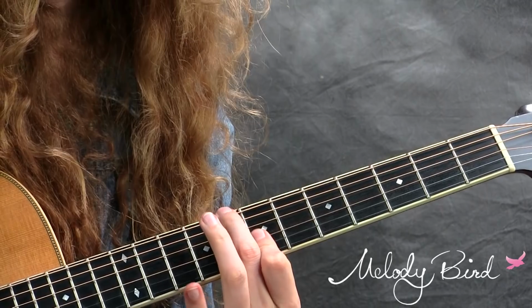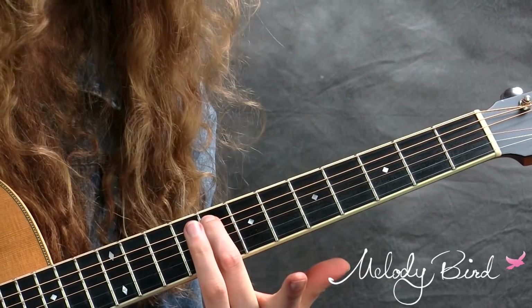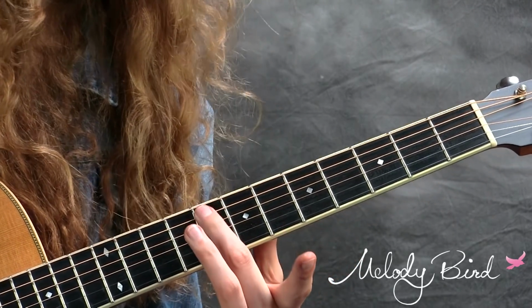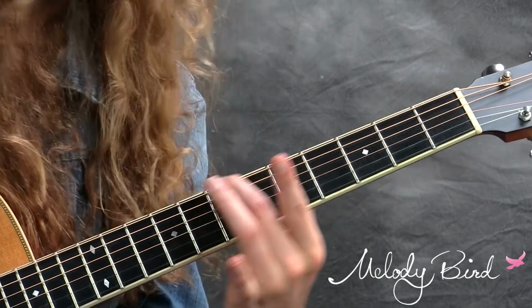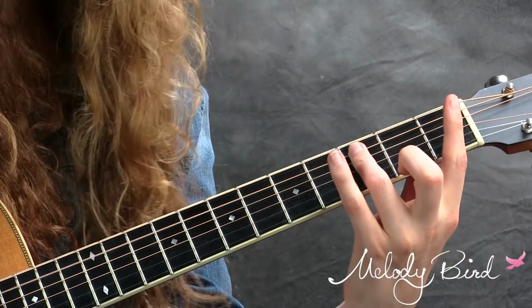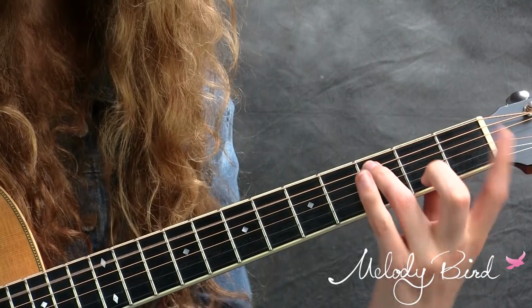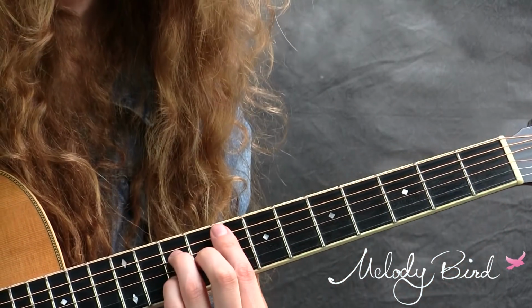And this one is moving from the root to the 5th, the root to the 5th, the root to the 5th.